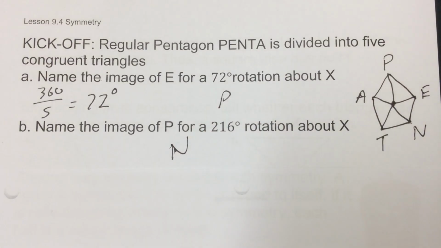So remember, we had rotation where we could take a shape, we could rotate it about a point and move it over. Remember, positive is counterclockwise, negative is clockwise. But yeah, that's what was going on last time.